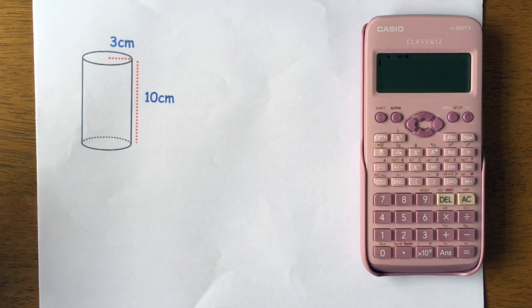Hi everyone! So this video this week is showing you how to find the volume and the surface area of a cylinder. Looking at your work from what you've done so far, you've done okay on volume, but I wanted to go over again to make sure that you understand how to find the volume of a cylinder, and then I might as well show you how to find the surface area at the same time.